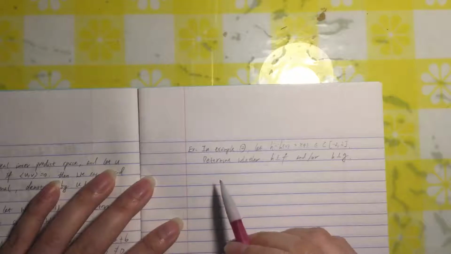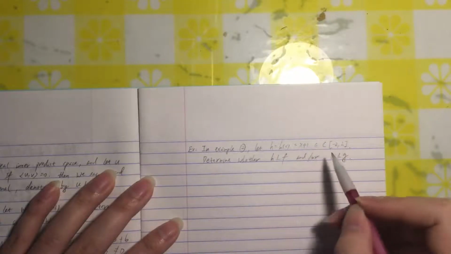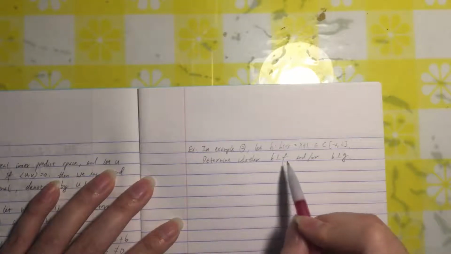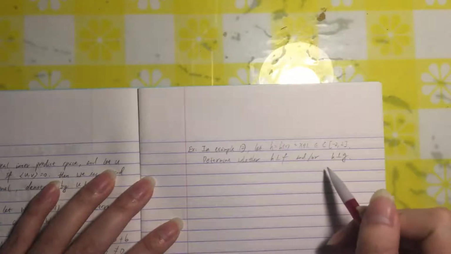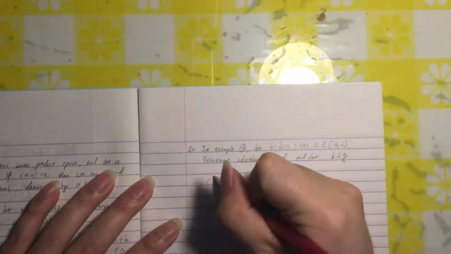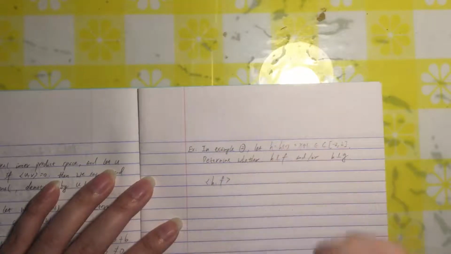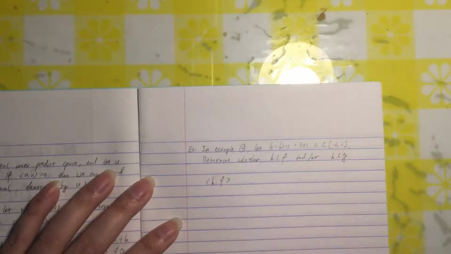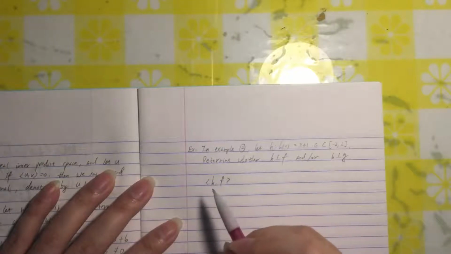Next example. Let h equal to x plus 1 in C[-2, 2]. Determine whether h is orthogonal to f and whether h is orthogonal to g. Here, in order to determine whether h is orthogonal to f or g, we take their inner product. If the inner product of h and f is 0, then they are orthogonal. Otherwise, they are not orthogonal.